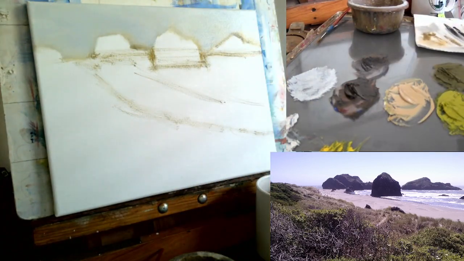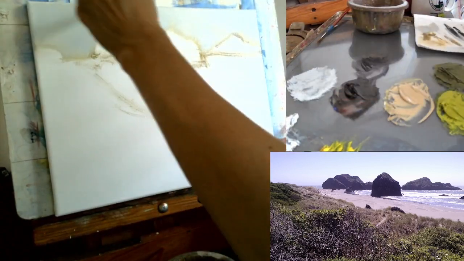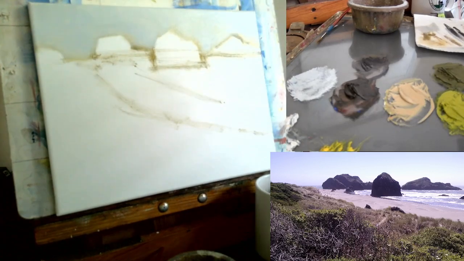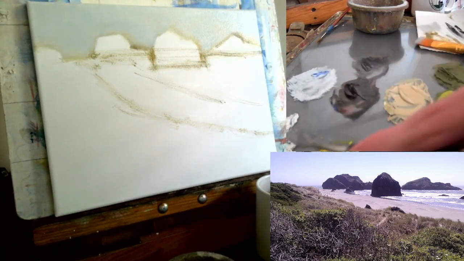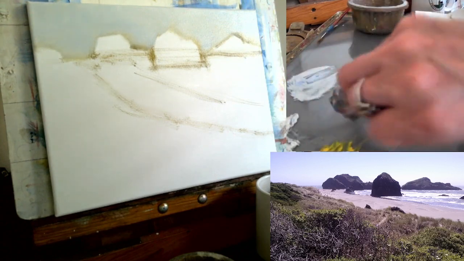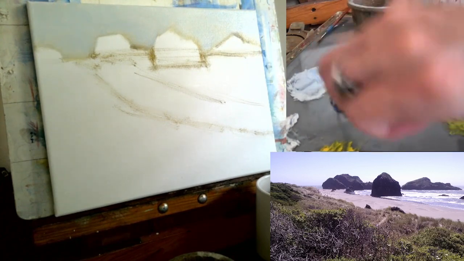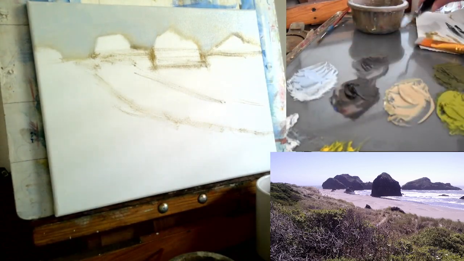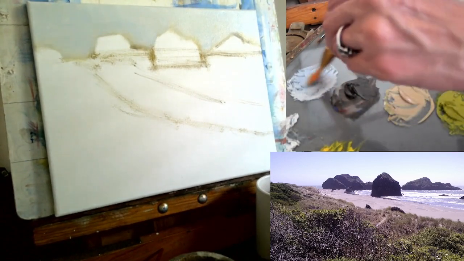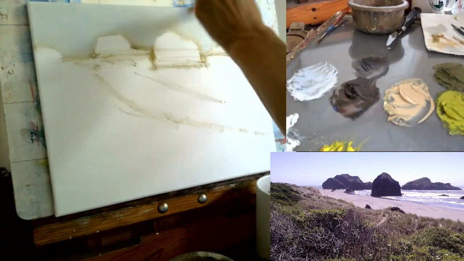Okay, so right now the whole sky in my picture looks all the same. But what I'm going to do is take just a little more blue and make a slightly, just tiny bit darker blue. Let's see if that is enough on there. Yeah, that's working. Okay.